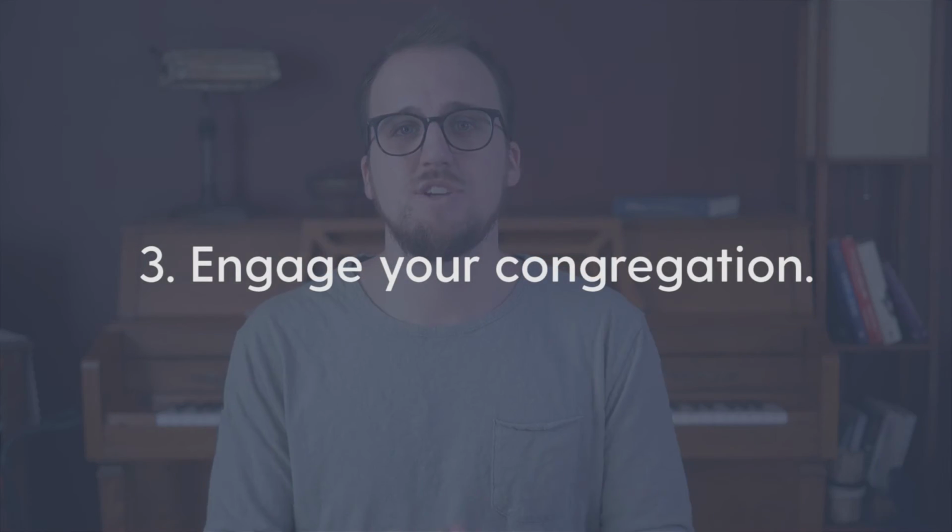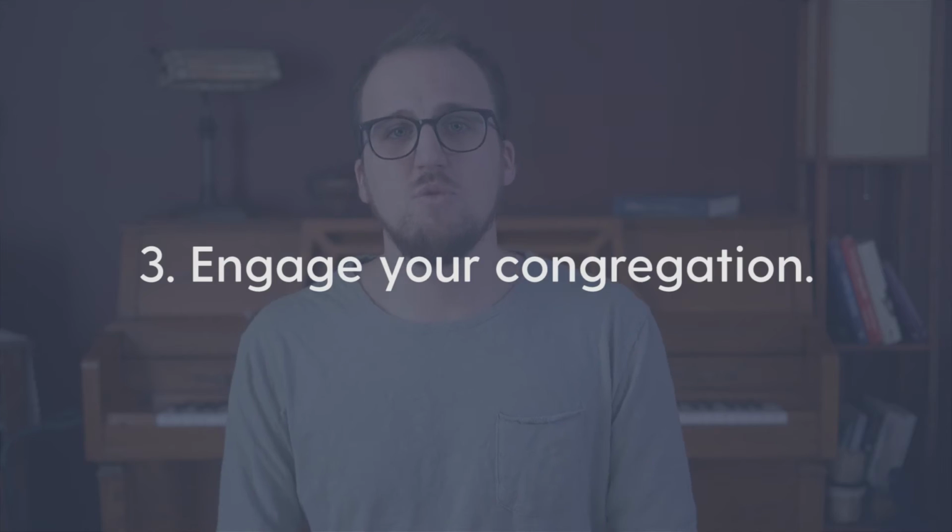Finally, the third way to increase congregational singing is to engage your congregation. A lot of worship leaders struggle with the feeling that they are the lone worshiper in a room full of unengaged people. In my experience, I have found that engagement is a two-way street. In order to lead people to a place of engagement and singing, worship leaders must take initiative to engage the congregation first. This can be done by implementing some simple practices and techniques in the way you lead.